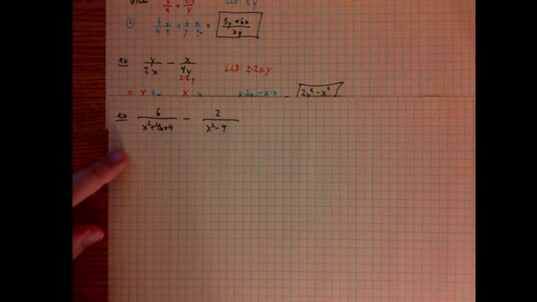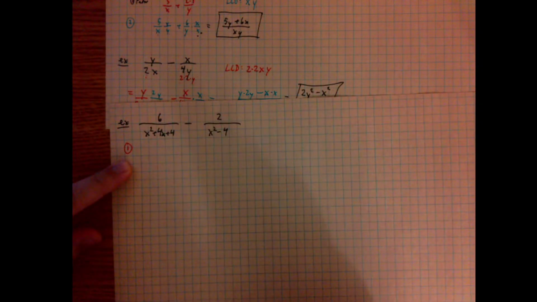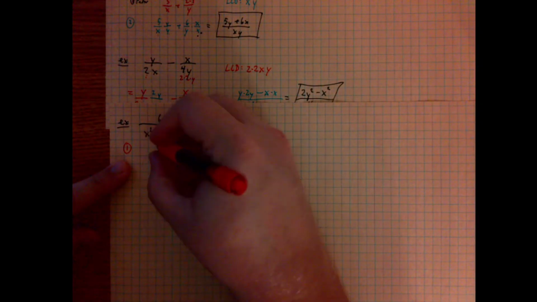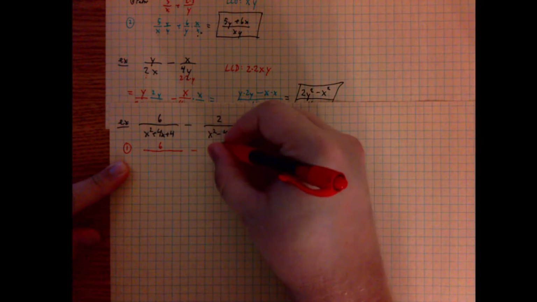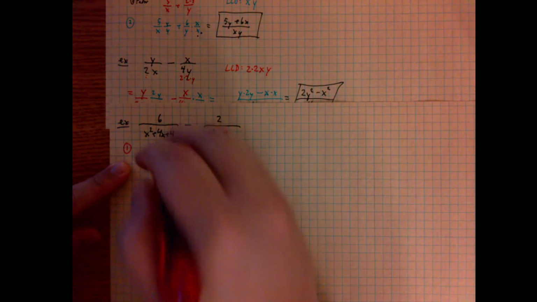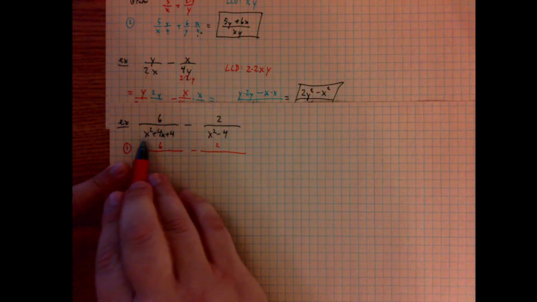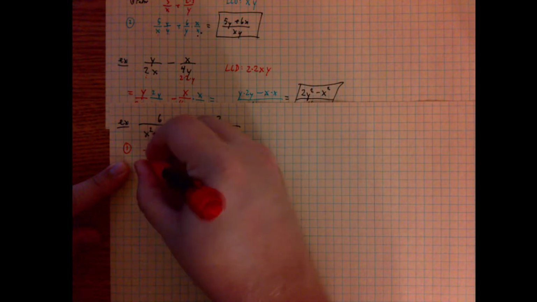Here's where it becomes really important to make sure you factor on your first step. So step 1, I'm going to factor this. On top is just going to be a 6. The numerator is not that important. What matters is that we factor the bottom correctly. So this bottom piece, I actually recognize this as a perfect square formula, which saves me some time in my factoring.